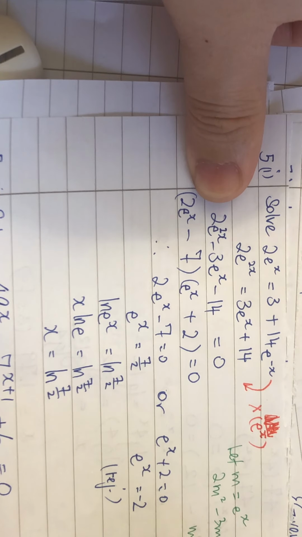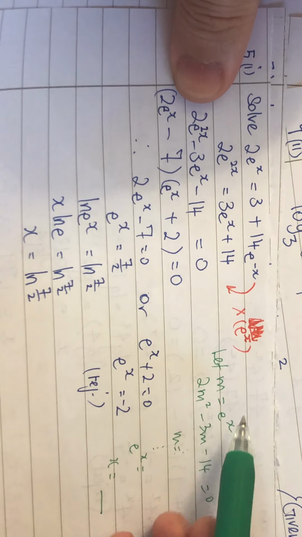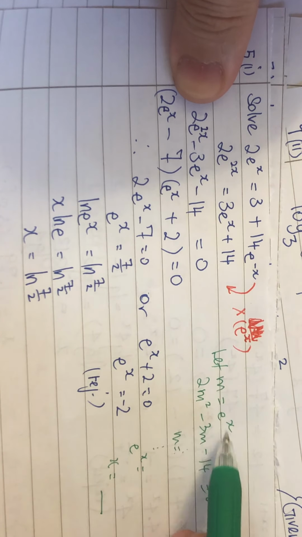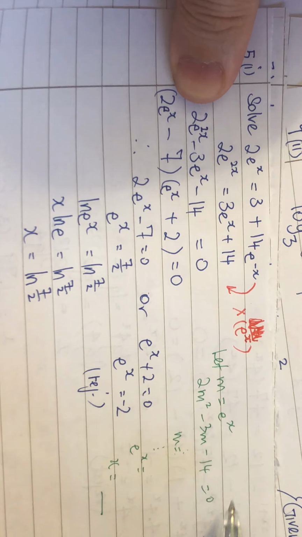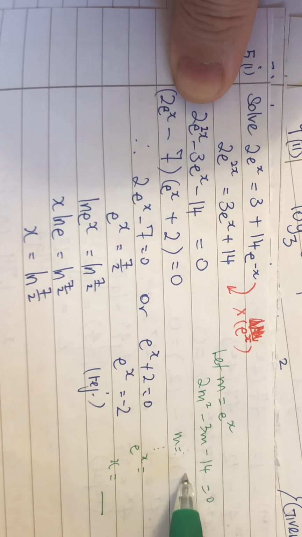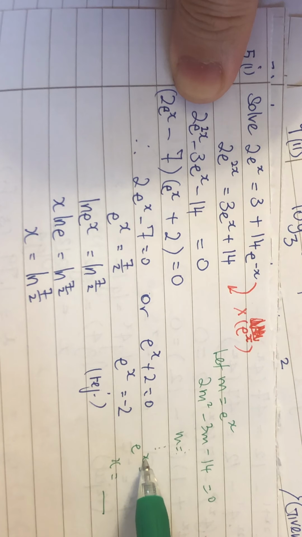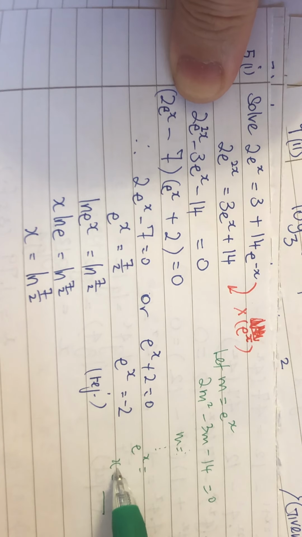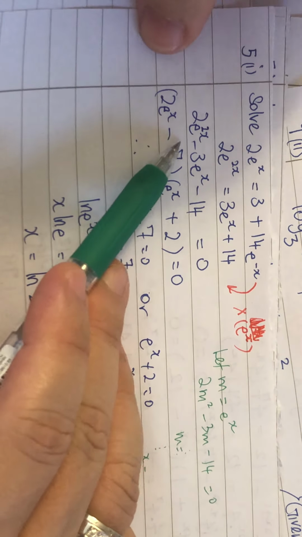Okay, the whole idea is not to find m. That's why I don't like this method, because many students let whatever equal to this. After that, they forget to change back, then they happily say that m is the answer. No, m is not the answer. m is e to the power x, and they don't want you to find e to the power x. They want you to find x. So you learn this method easier.